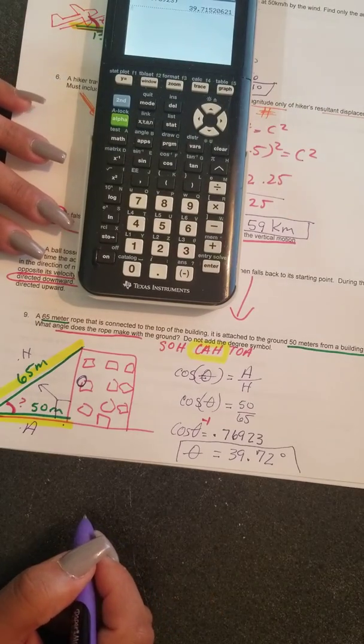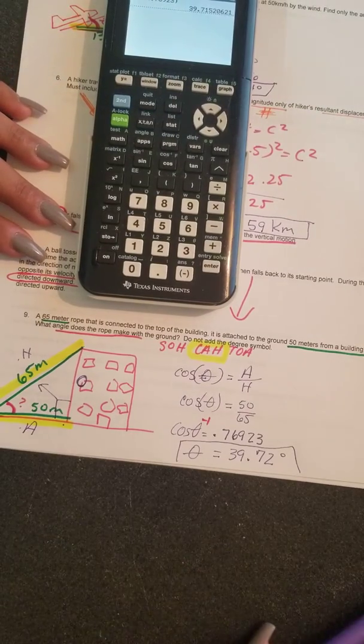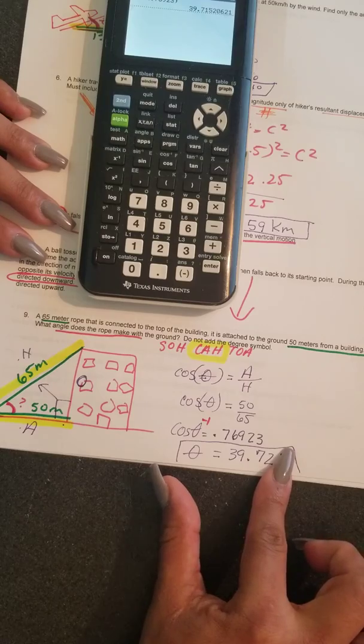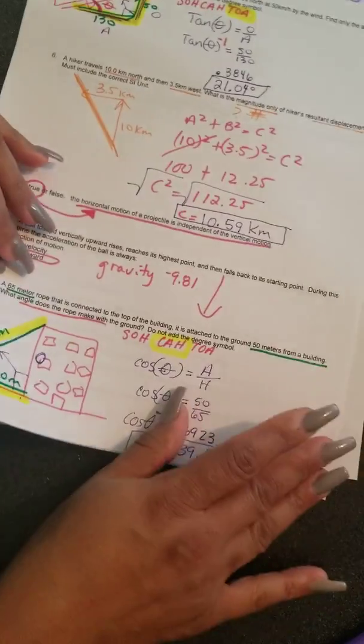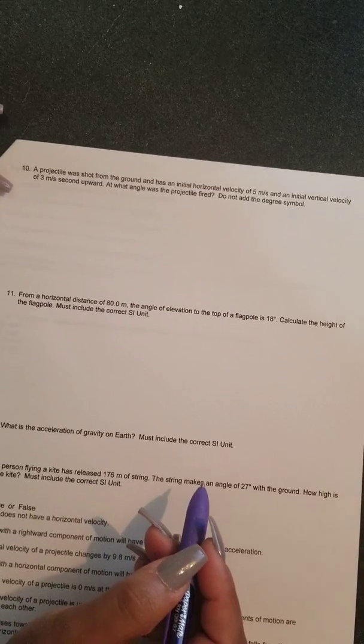39.72 degrees, and it said do not add the degree sign. Alrighty, let's keep going. Next one here, number 10.